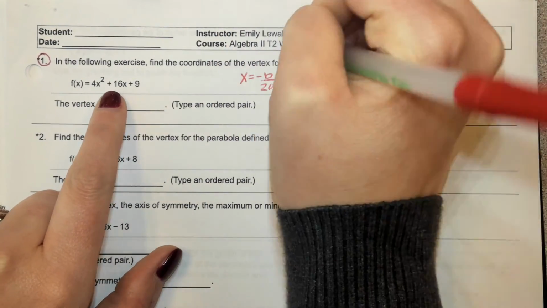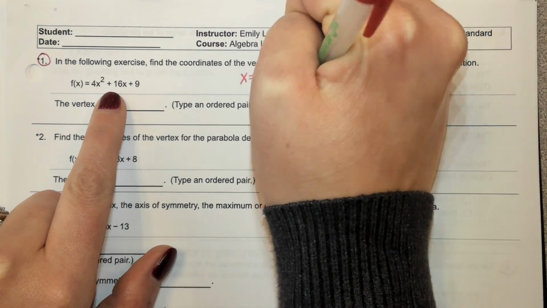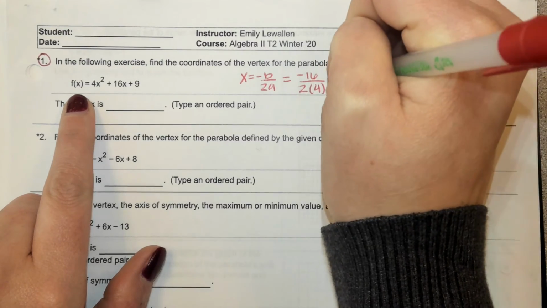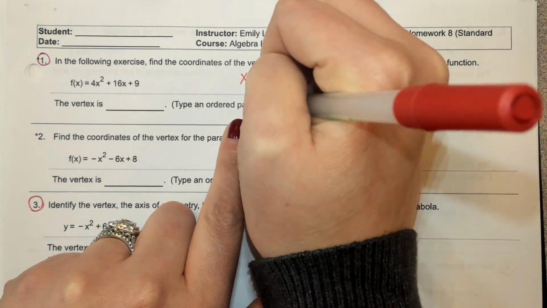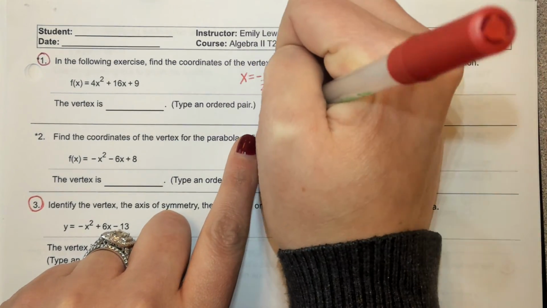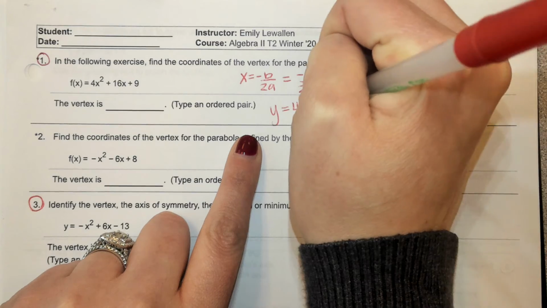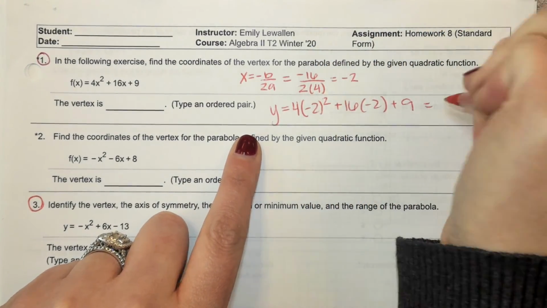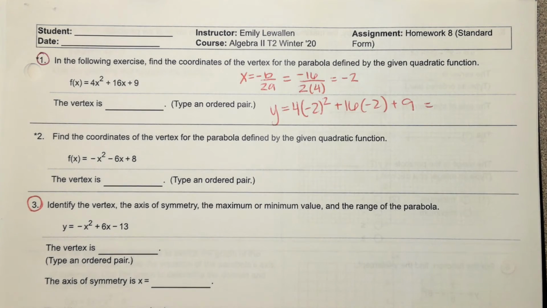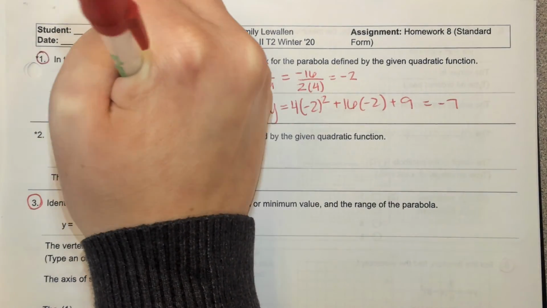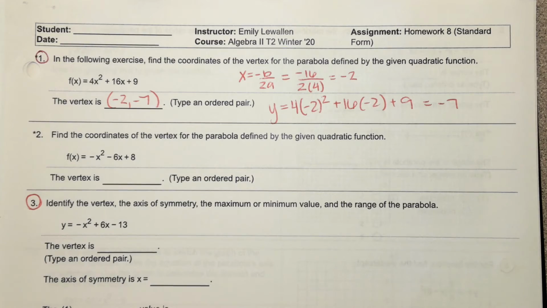So the opposite of b is negative 16. 2 times a, that's 4. So it's negative 16 divided by 8 is negative 2. Now to find y, I'm just going to plug negative 2 in for x. So 4 times negative 2 squared plus 16 times negative 2 plus 9. Again, I'm going to go to my calculator because why not? Okay, and we get negative 7. So the vertex is negative 2, comma, negative 7.